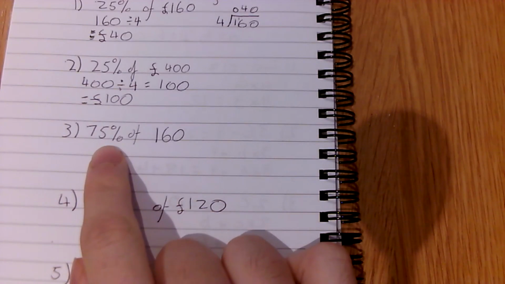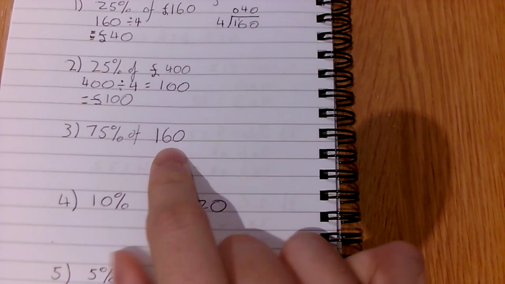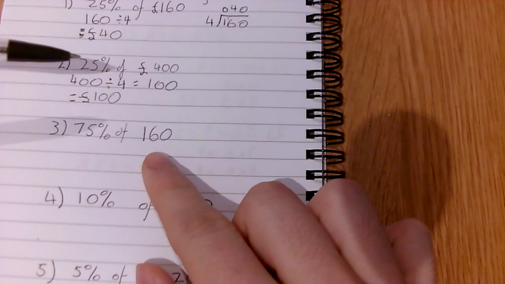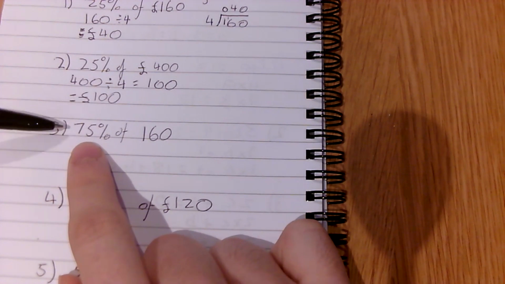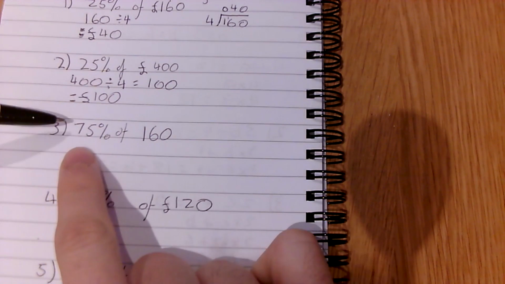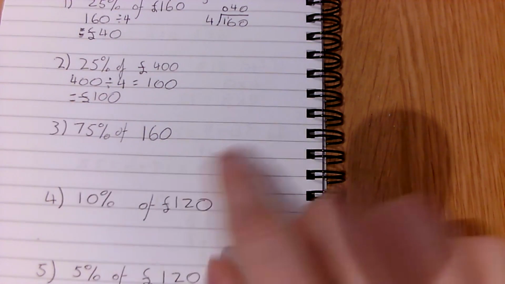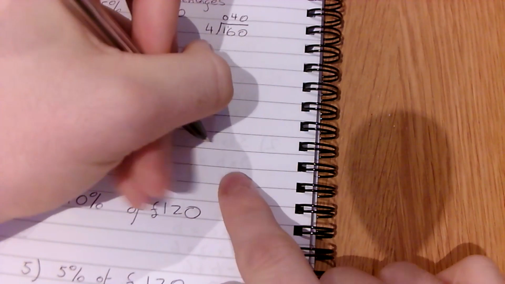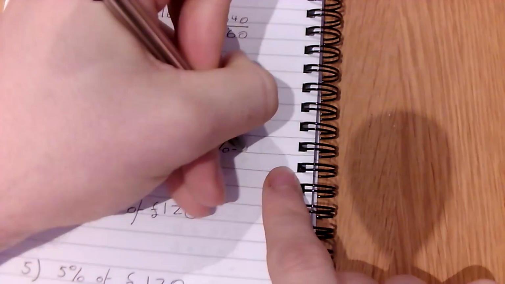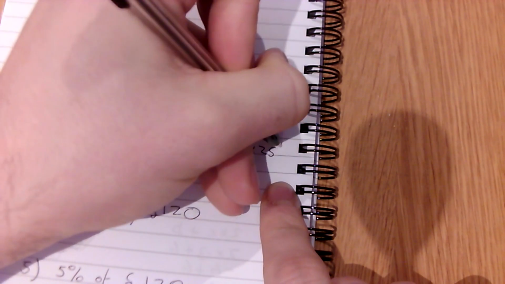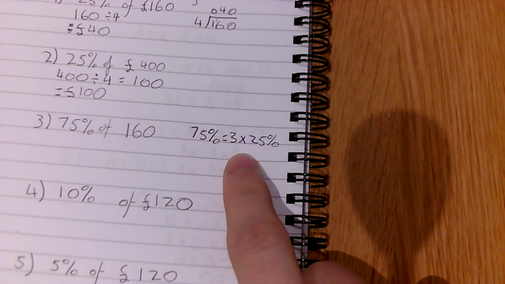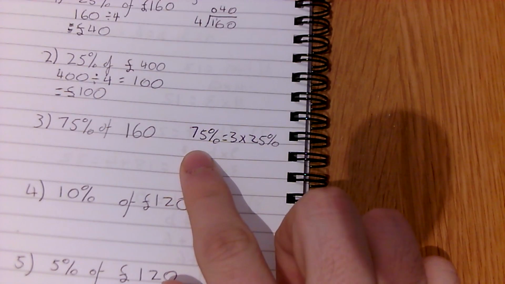Next question now is 75% of 160, which is a little bit harder, but I know that if I can work out 25% of 160, I can triple that and get to 75%. So I'll write this as a side note. 75% equals 3 times 25%. So as soon as I work out 25%, I can triple it, and I'll get 75%.